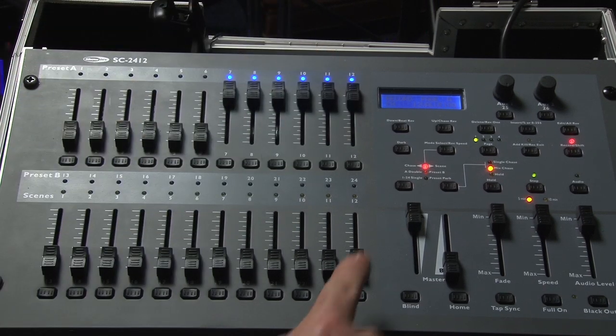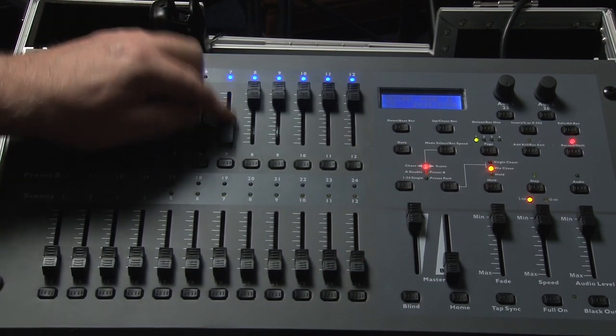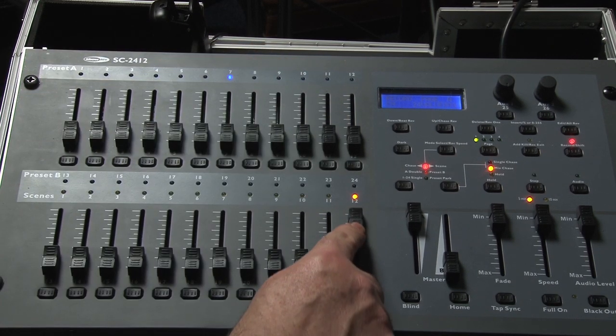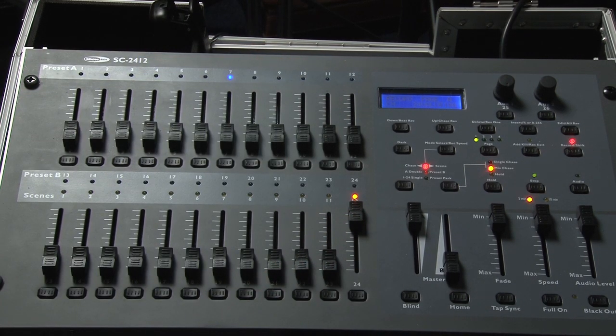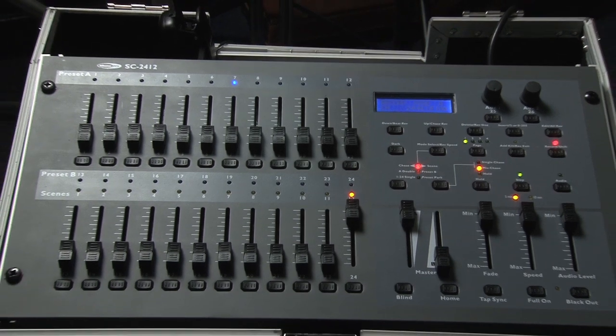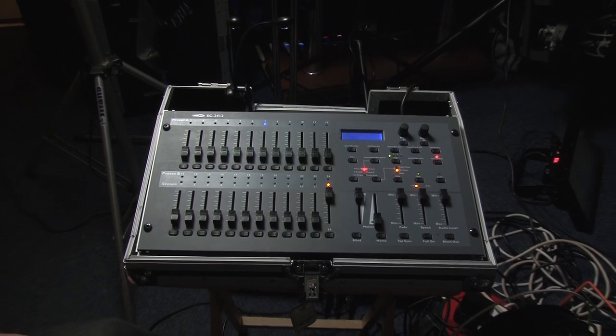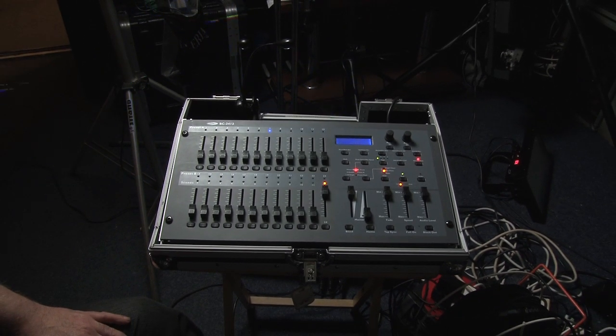When using a Showtec 2412 lighting desk, once you've actually programmed your light setting into the scene memory, make sure that you pull down the input faders, because these input faders are active all the time, and it will get very confusing and they will interfere with the scene memory.